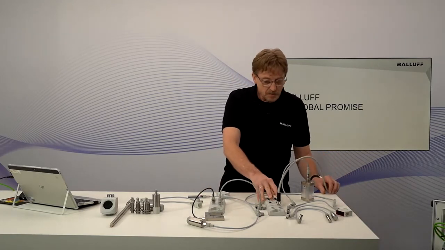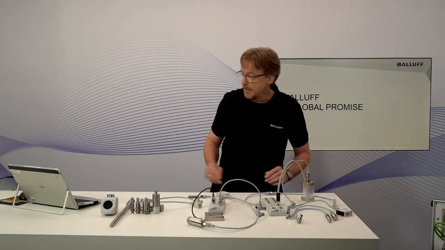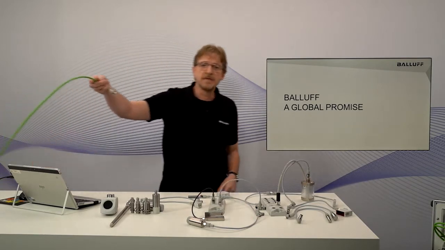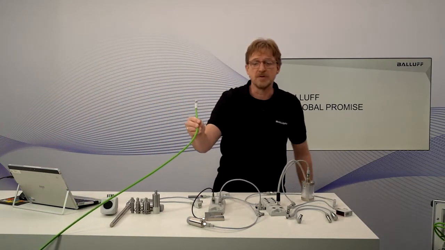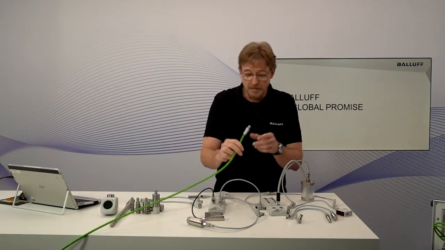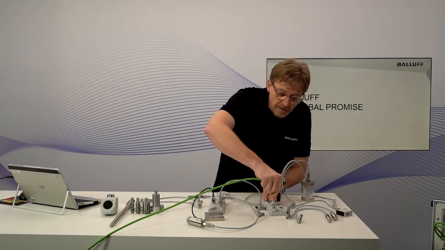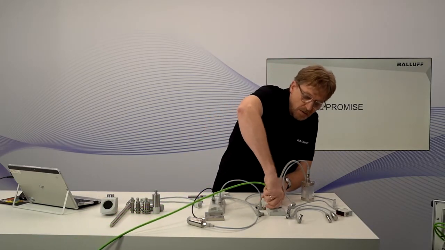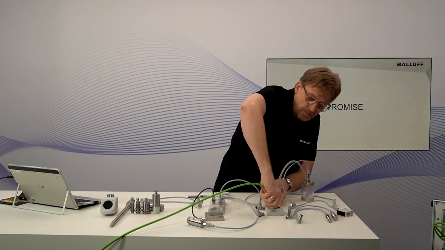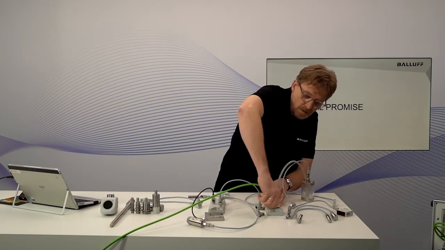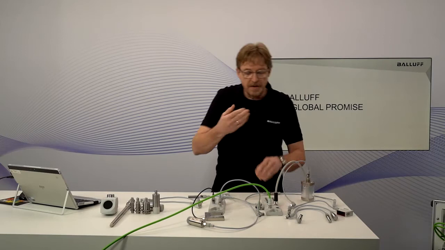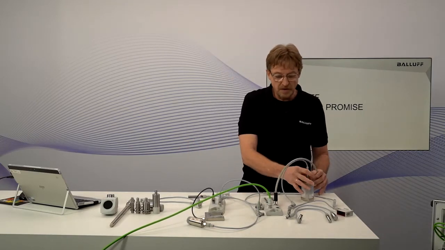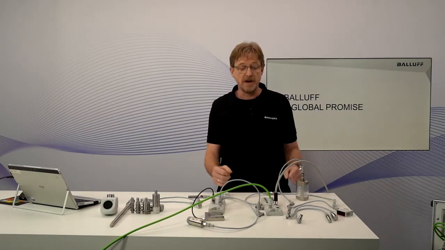The second thing we are going to do is to connect the network. This is the network cable which is connected to my PC, as well, of course, an M12 connector, and this is what we are connecting here. So after the power supply and the networking, we can continue with connecting the different devices.